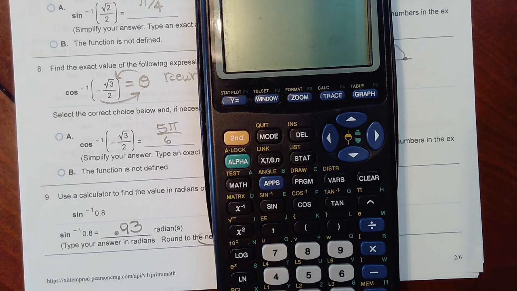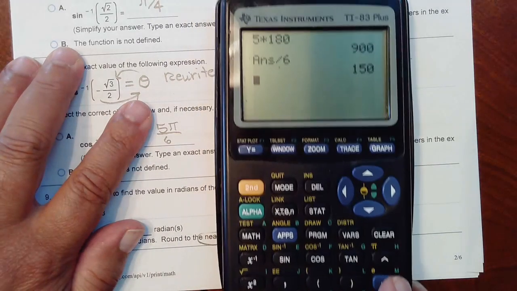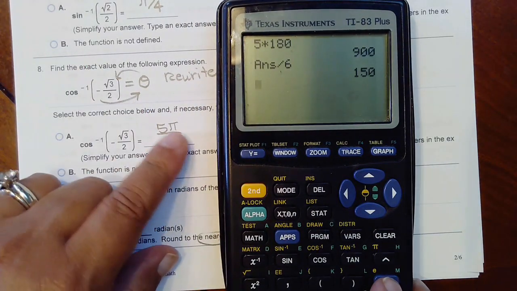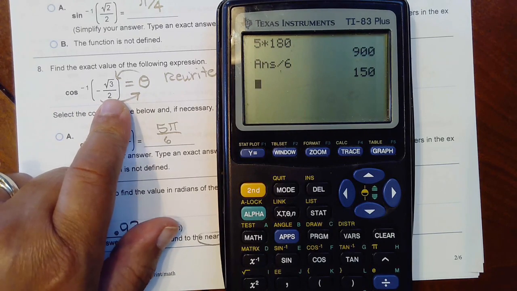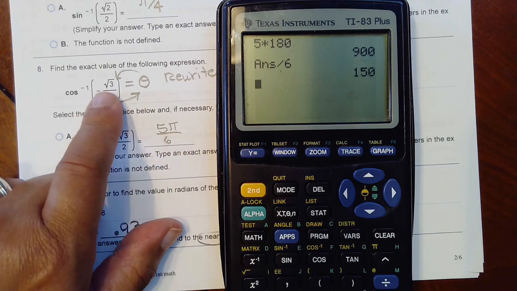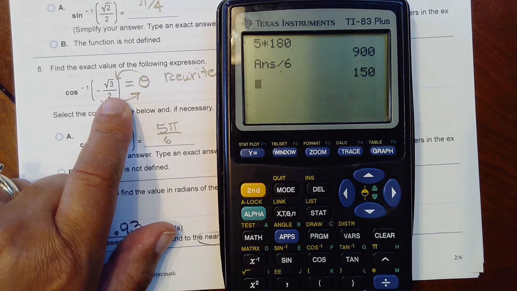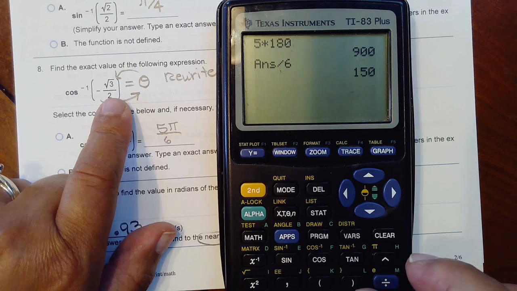5 times 180 divided by 6. It's 150 degrees. Whoops, sorry about that. So this answer is 150 degrees. So if you were to put your calculator in degree mode, just to check to see if this 5 pi over 6 that you got is correct, and let your calculator tell you the answer. That will kind of serve as an answer key.